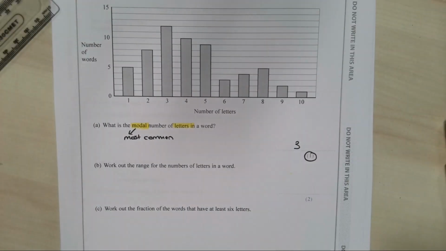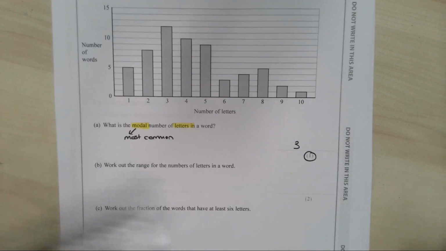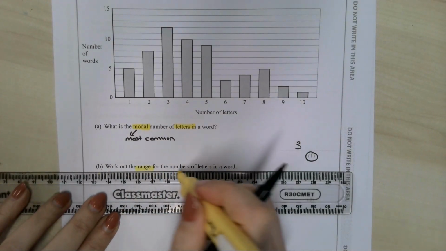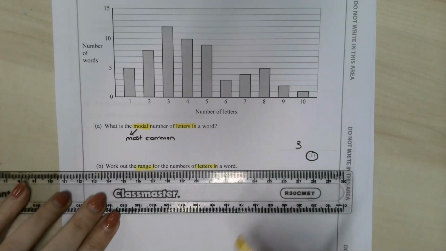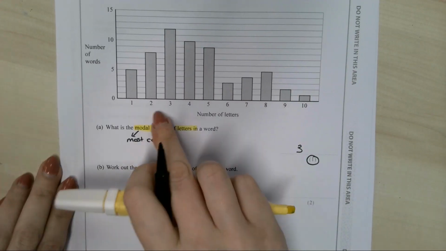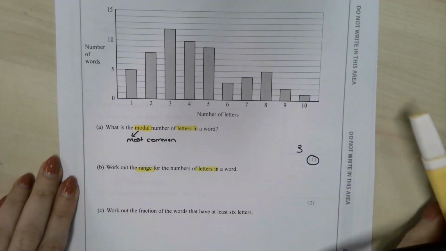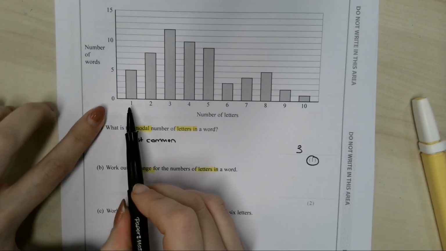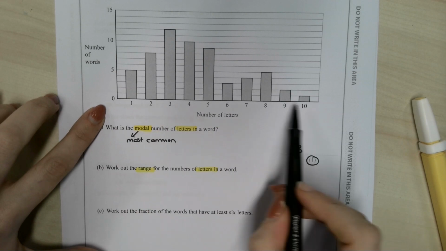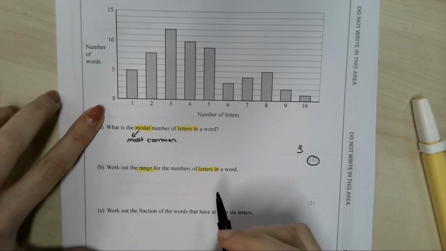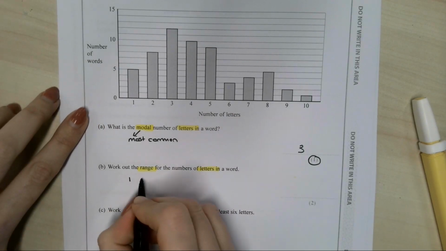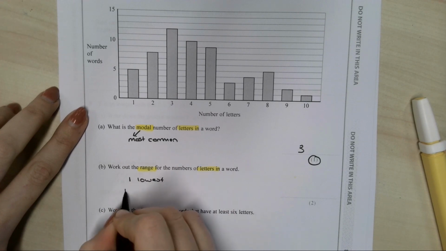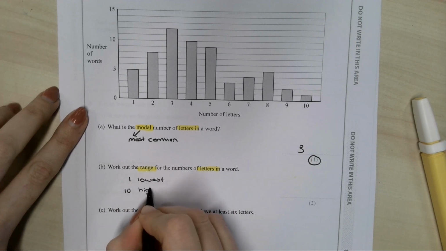Part B says work out the range for the number of letters in a word. Again, I'm looking at my number of letters, and I'm thinking the number of letters in words ranges from 1 to 10, so 1 being the lowest and 10 being the highest.